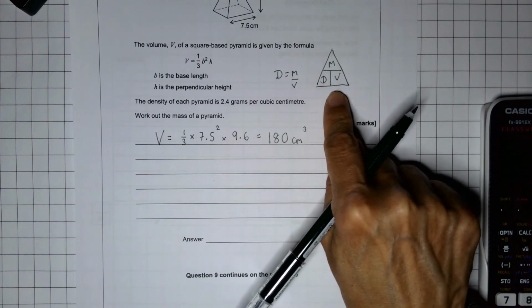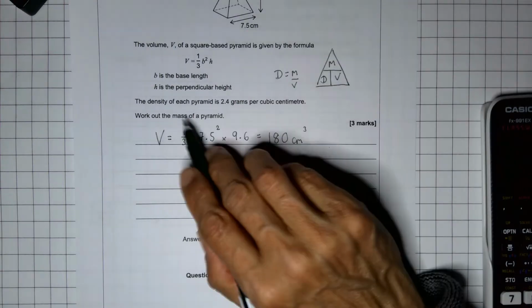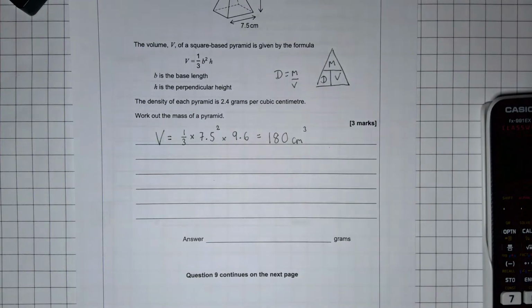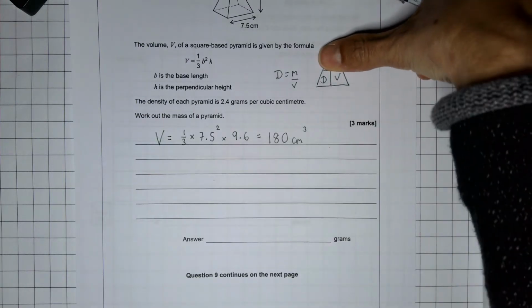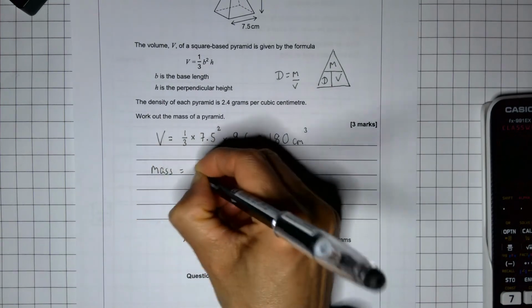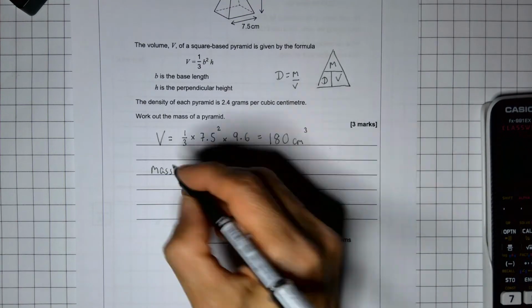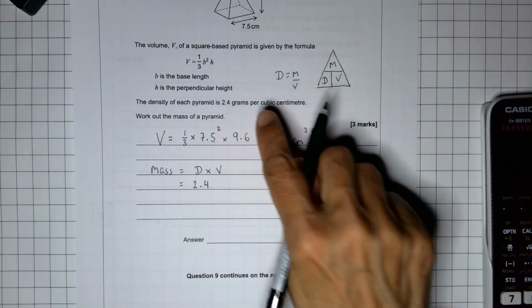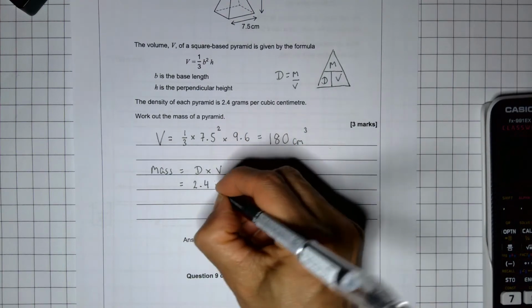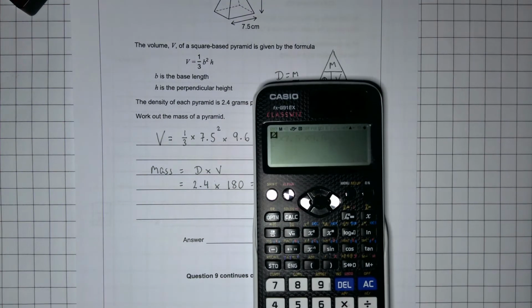And you can see to do this, if we wanted to find the mass, here's the mass, we'll need the density and the volume. They've given us the density, but that's why we need to work out the volume. So if I want to work out the mass, it will be density times volume. Okay, so the mass is going to be density times volume, and the density they tell us is 2.4 grams per cubic centimetre, and we're working in cubic centimetres, multiplied by the volume, which is 180. So we're going to get 2.4 multiplied by 180, and that comes out to 432.